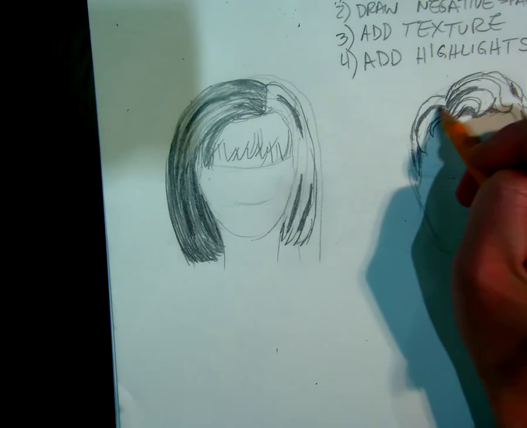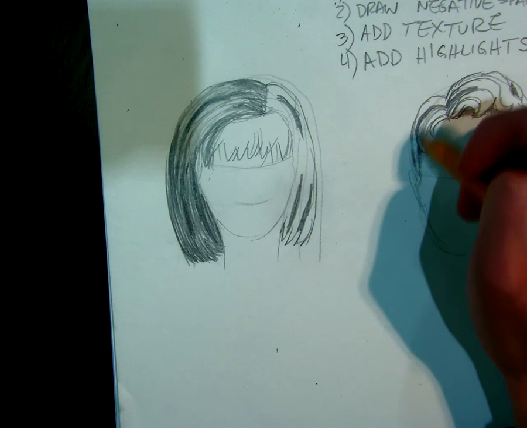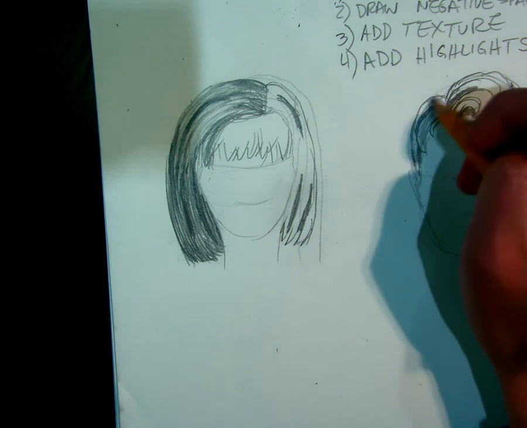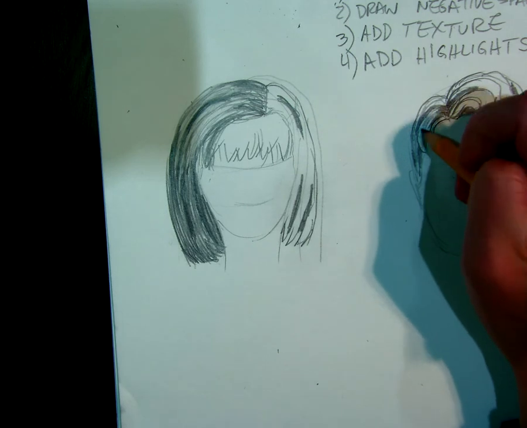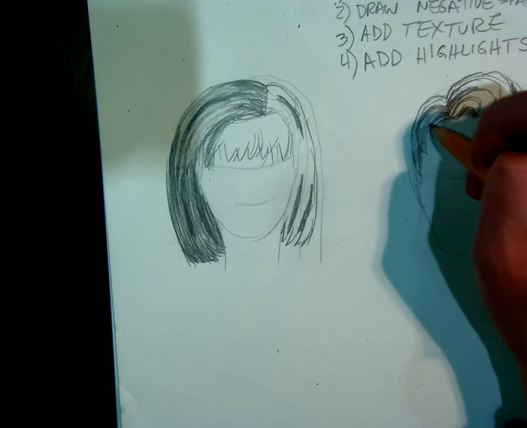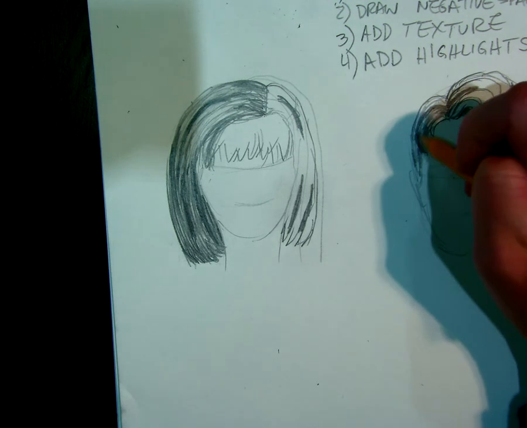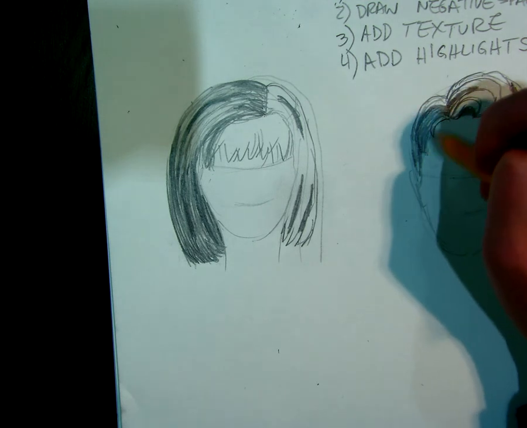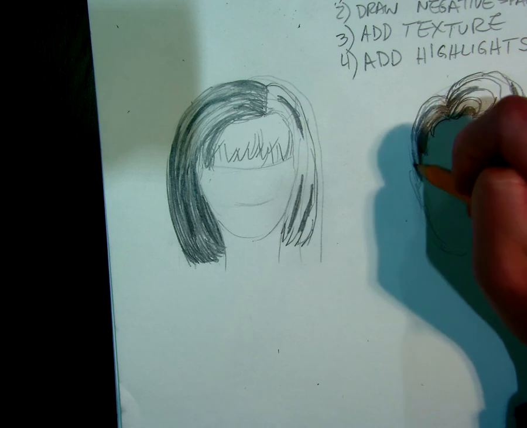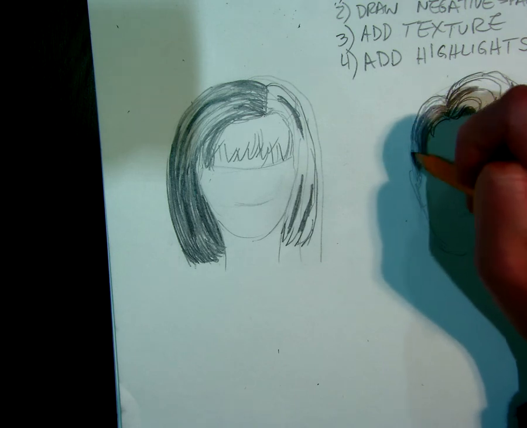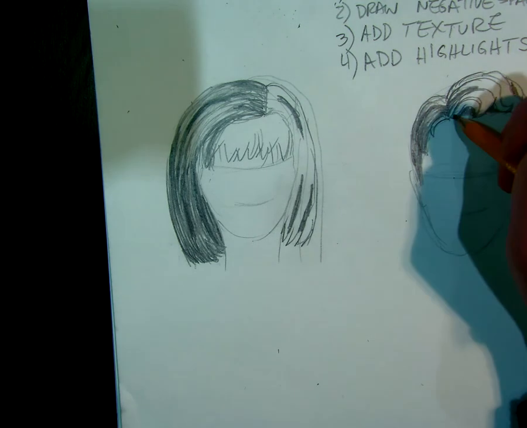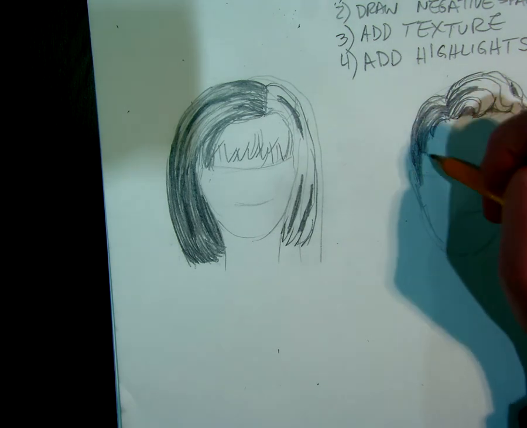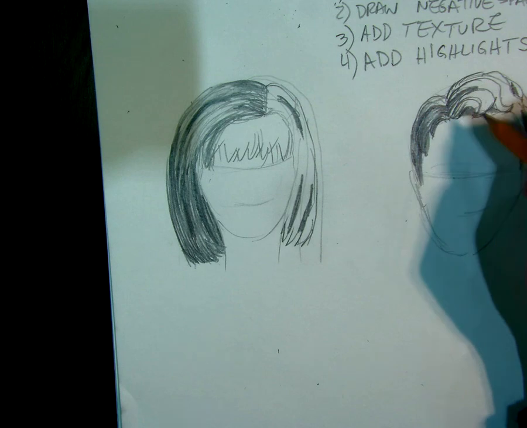Now if I'm doing curly hair, it would be the same thing. I'm going to add the texture, but I'm conscientious that there's going to be some places where I'm going to get some highlight. And some shadow.